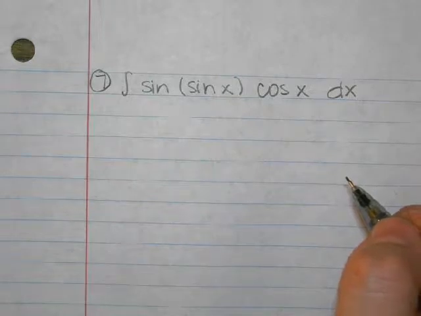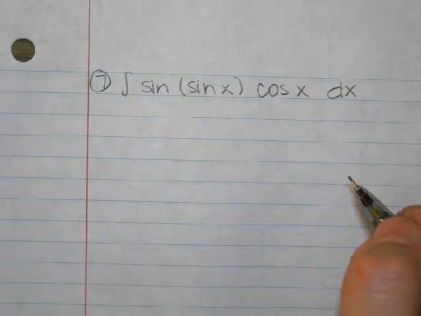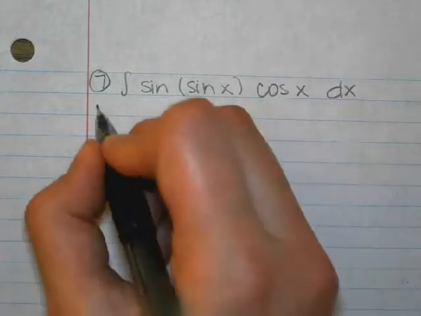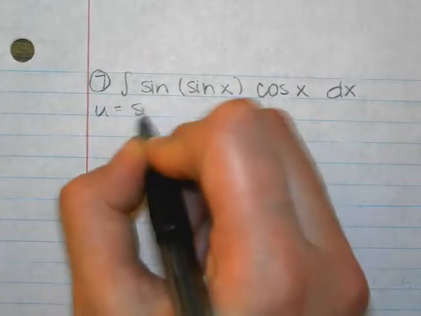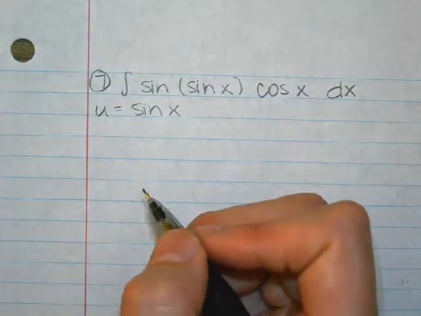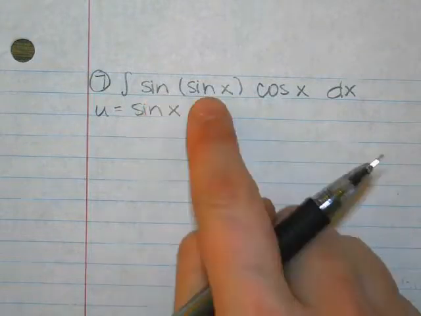I know this one looks a lot crazier, right? But where does it look like it has an inside? That stuff inside, right? So that's the inside. You're exactly right. It's going to be sin x. Hold on, this is sine of sine x. Yep, it's sine with sin x inside.